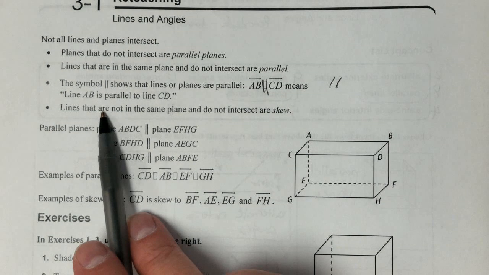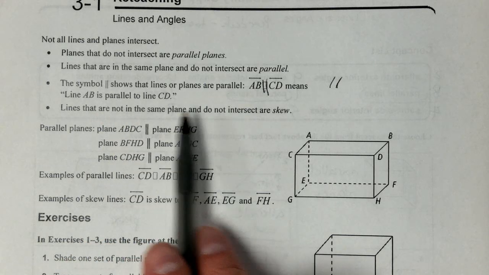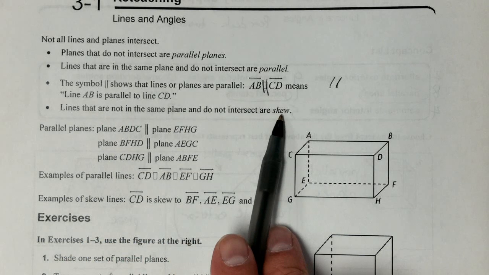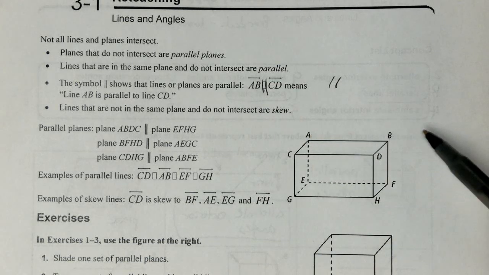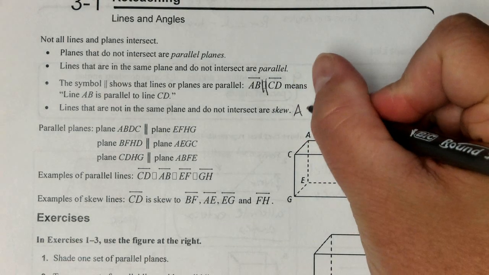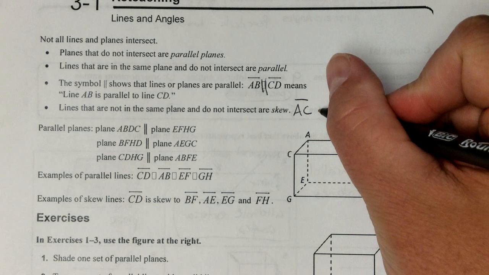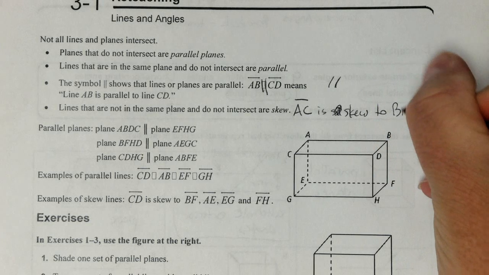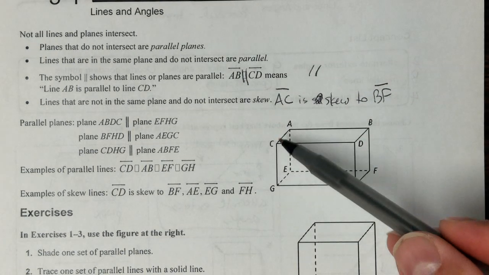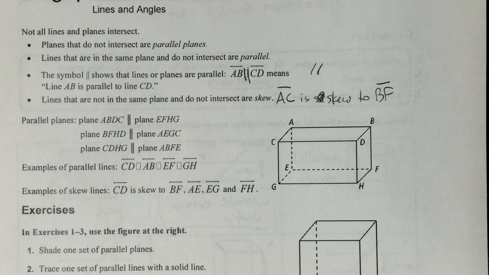This bullet says lines that are not in the same plane and that do not intersect are called skew, S-K-E-W. So that would be like AC and BF. AC is skew to BF. AC and BF, those don't intersect. Kind of like on one of the tables, your front leg of the table with the back line of the table. And I can point that out tomorrow also.